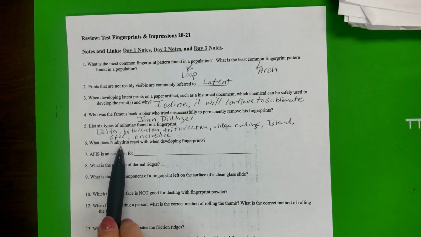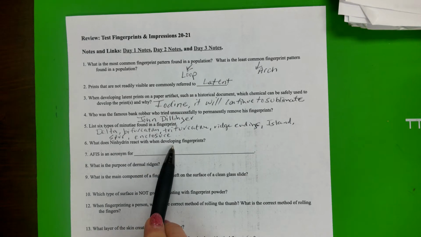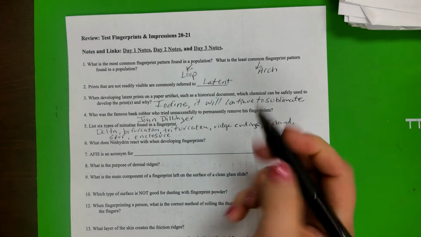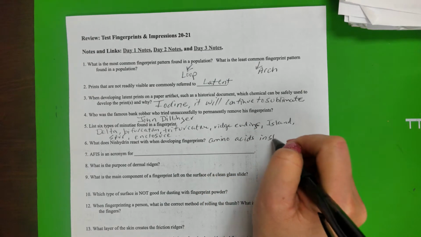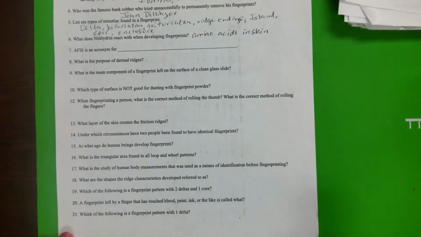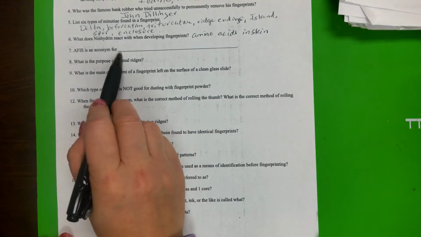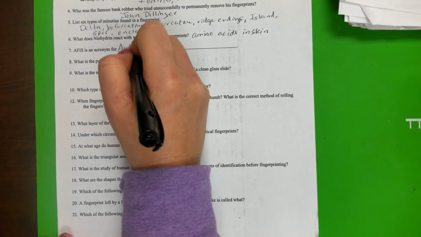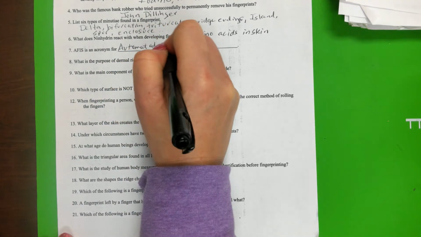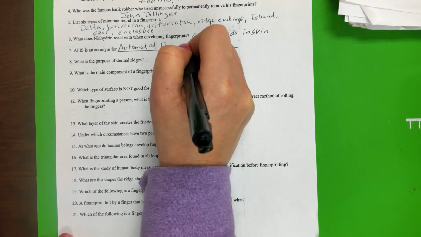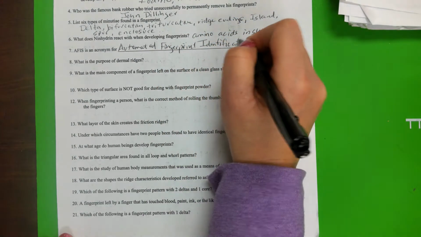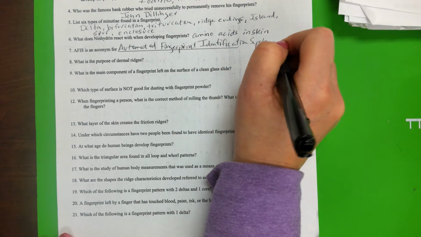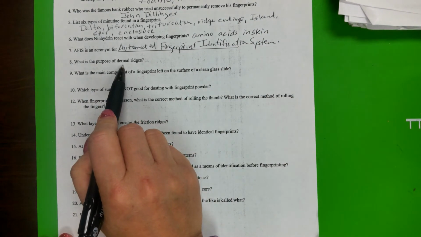What does ninhydrin react with when developing fingerprints? It reacts with the amino acids in your skin. AFIS is the acronym for Automated Fingerprint Identification System.